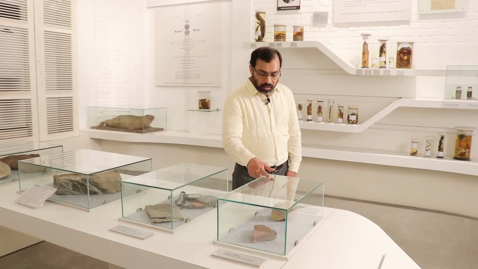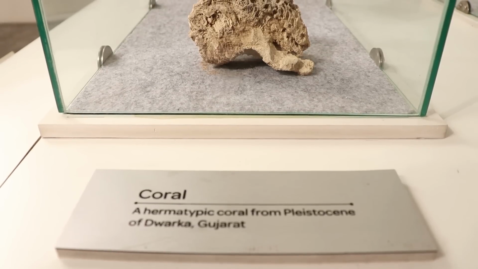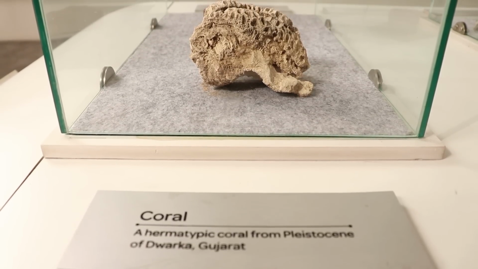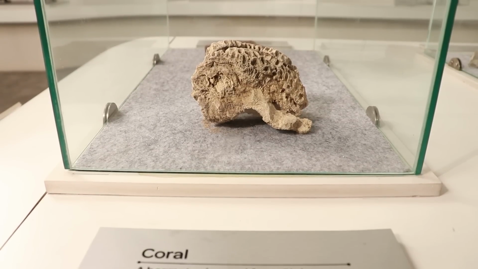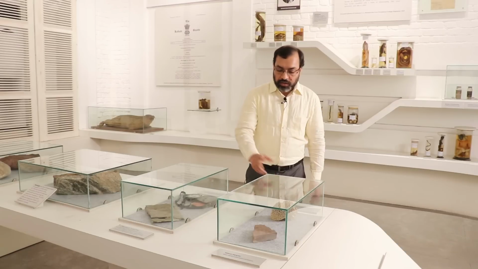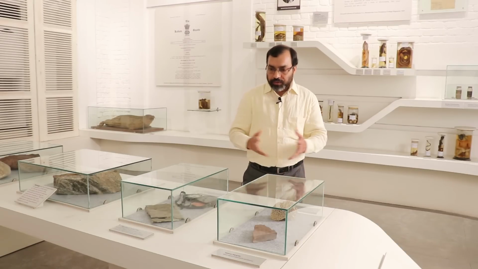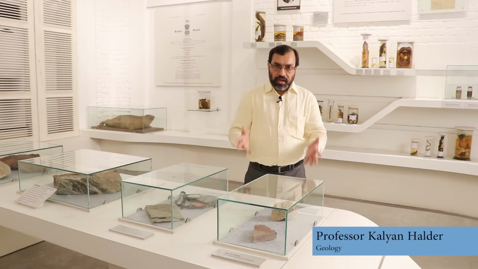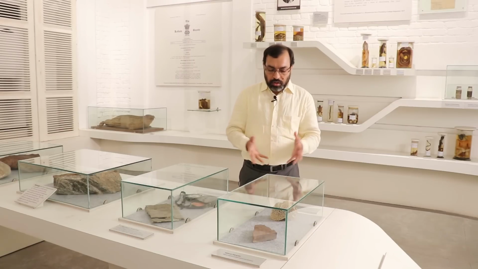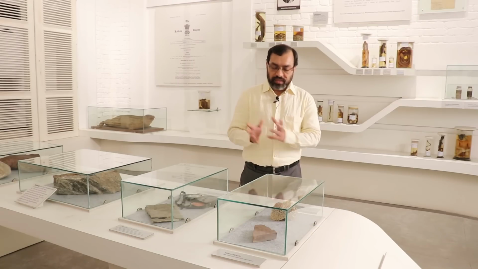This compound coral is apparently much younger, but I am not very sure about its age or collection site. Actually, except practicing paleontologists, people at large are unaware of the way fossils are kept.